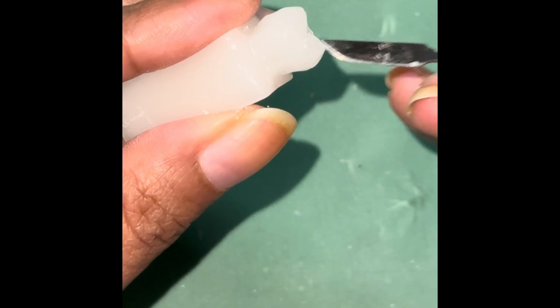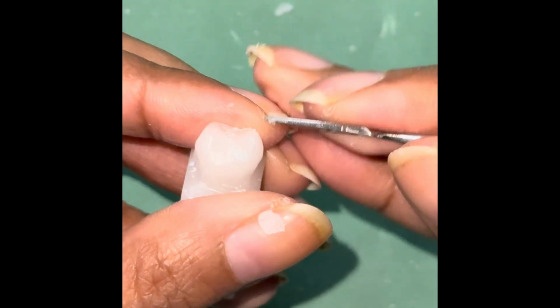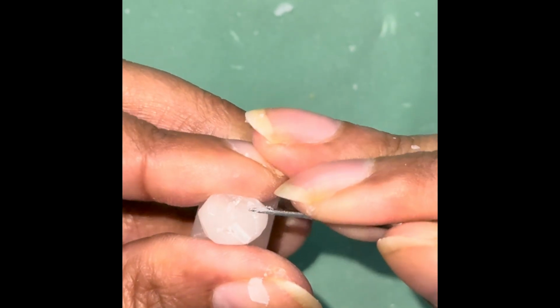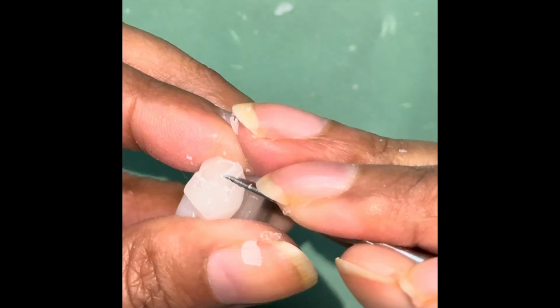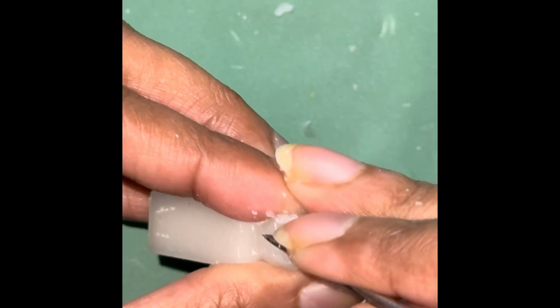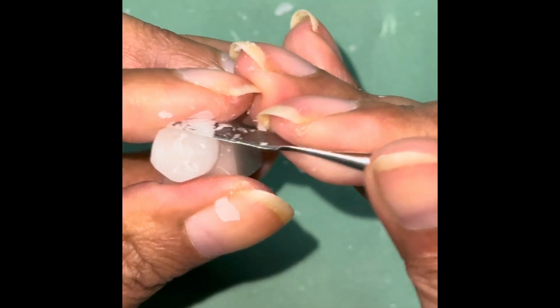So I am going to reduce the height of this, and make it spherical.